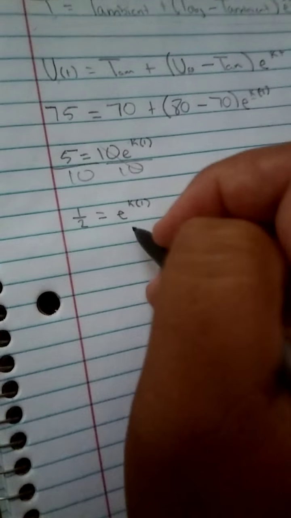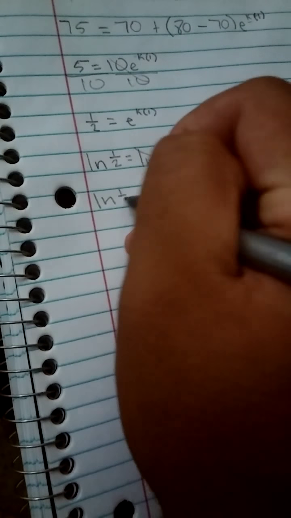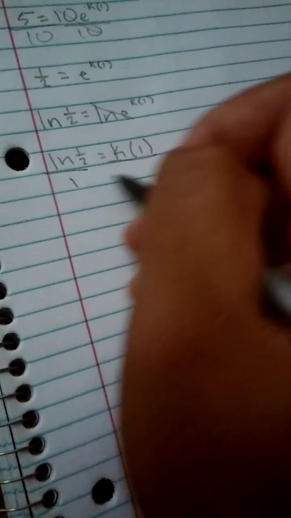All right, and so we want the k1 by itself. So what we're going to do is take the natural logarithm: ln 1/2 equals ln e to the k1. This cancels out, leaving us with ln 1/2 equals k times 1. We want k by itself, so again we divide by 1.